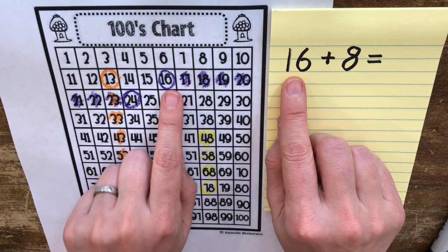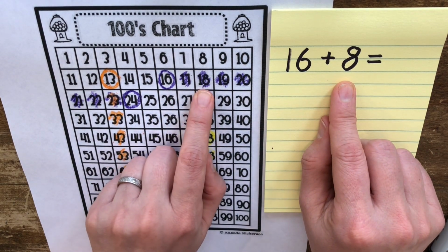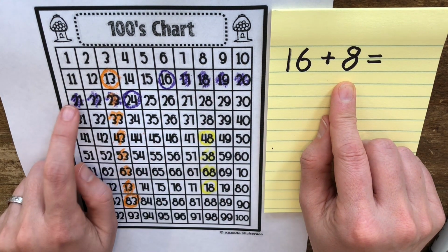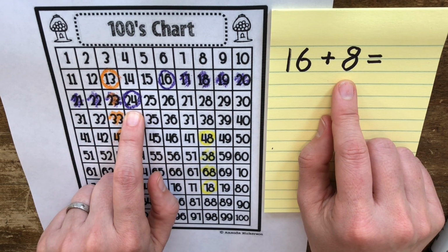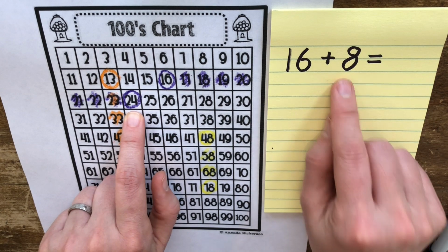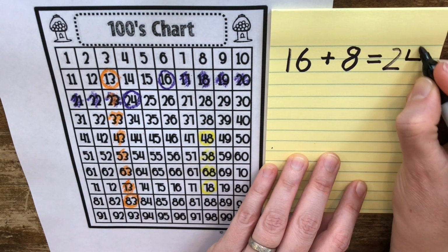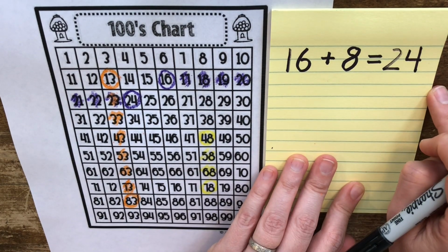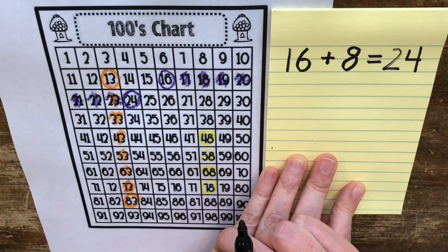Let's do it together. So 16, now we got to count on 8. 16, 17, 18, 19, 20, 21, 22, 23, 24. So when we count on, when we go up 8 spaces, when we add 8, our new sum is 24. Now, my friends, I'm not going to draw the quick pick on this, but if you ever want to check, always go with the quick pick. It's an easy way to check things.